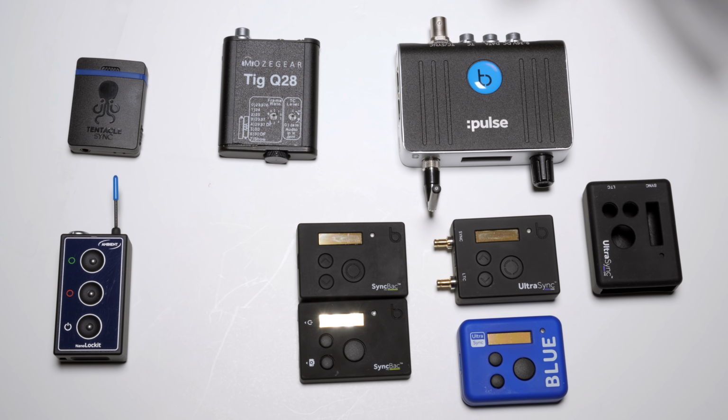Now what I want to do in this session is talk about specific timecode generators that I've used, and in some cases we'll talk about a couple that I haven't used yet, but that I have a little bit of information on. And so let's dive in and talk about each of them, their feature set, and so on and so forth.